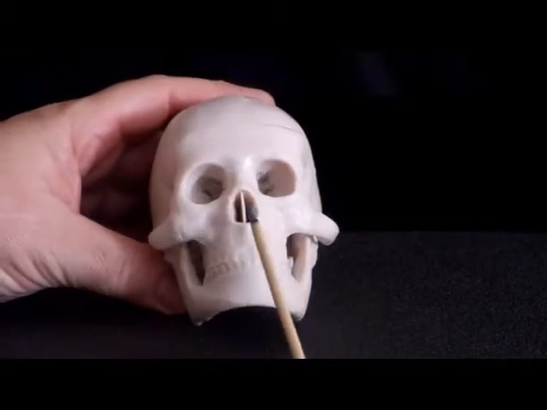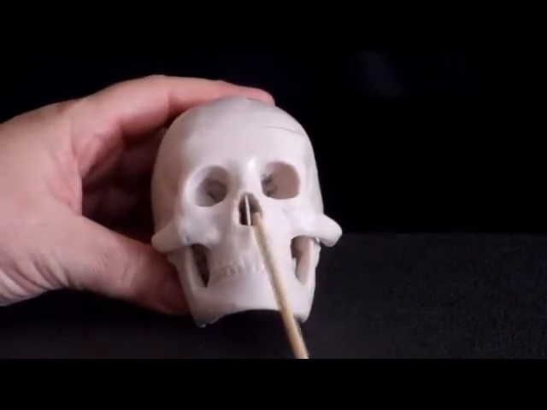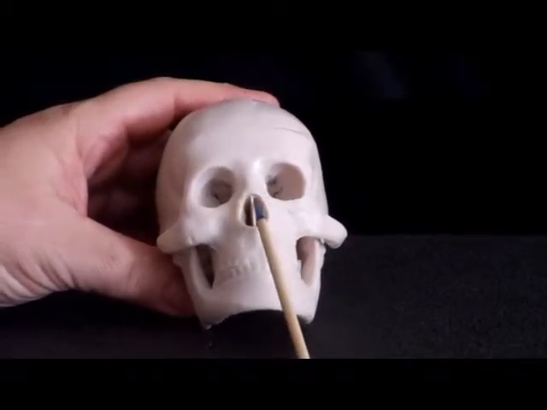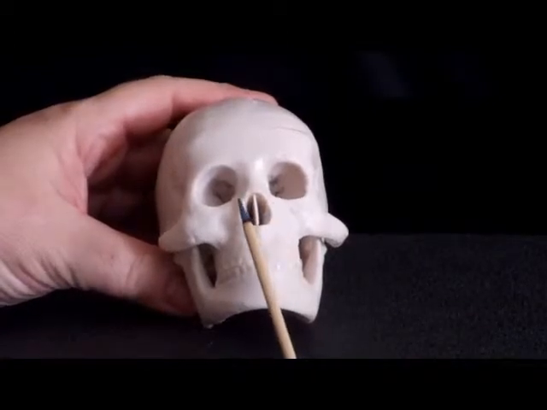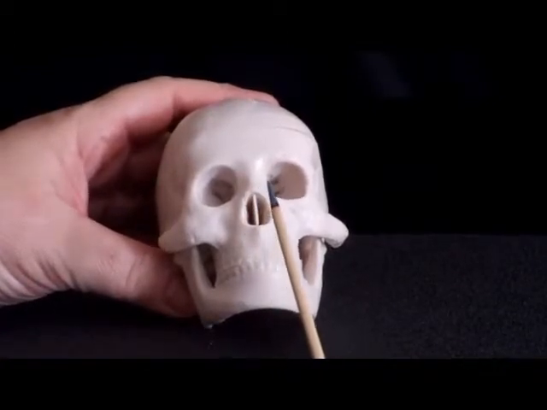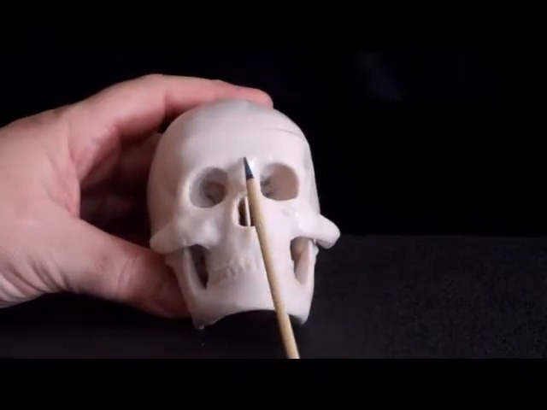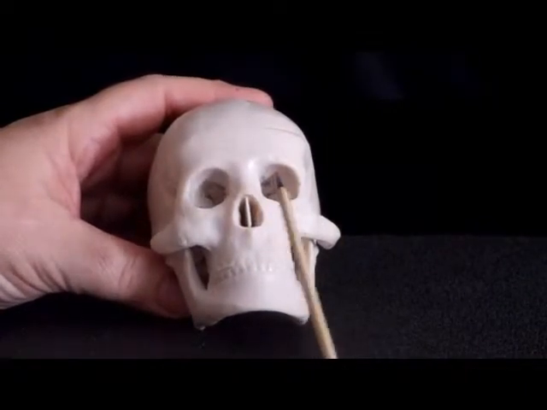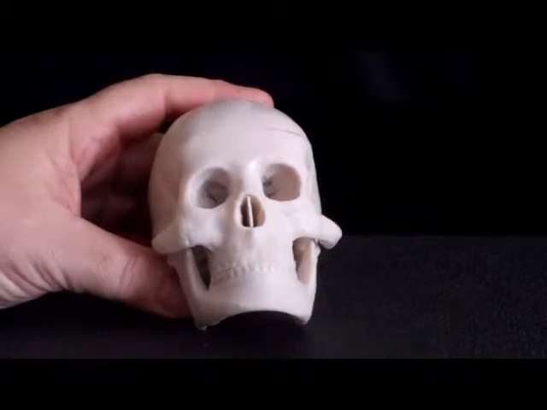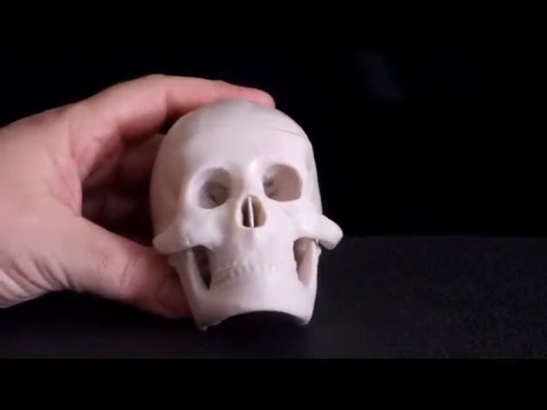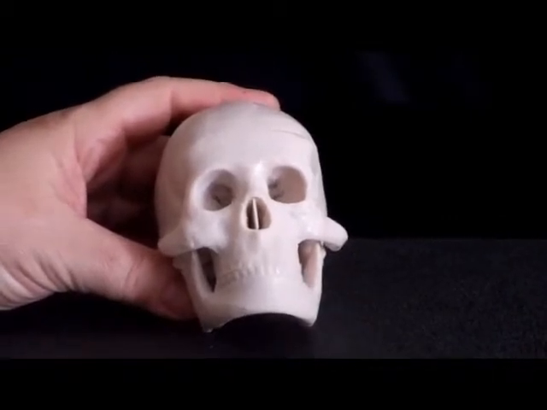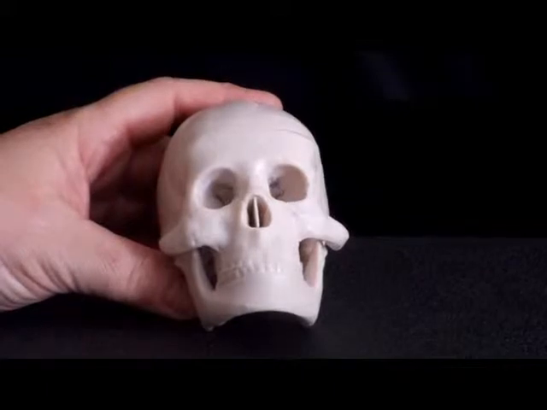Now we have the ethmoid bone. It sits behind the nasal bone. Part of the ethmoid bone is the cribriform plates. It's the superior surface of the ethmoid bone, and helps form the roof of the nasal cavities. It is perforated with foramina to allow the passage of olfactory nerve filaments, which pass the message from the smell receptors in the nasal cavities to the brain.